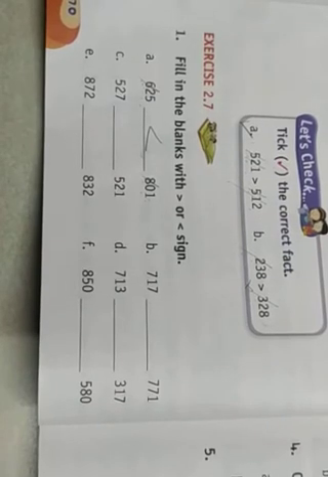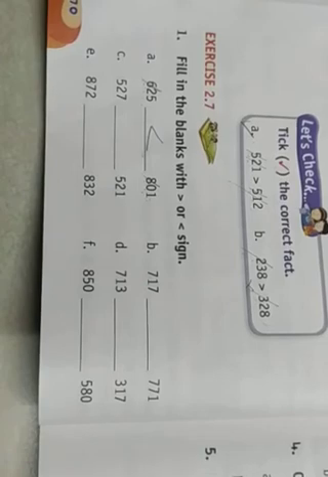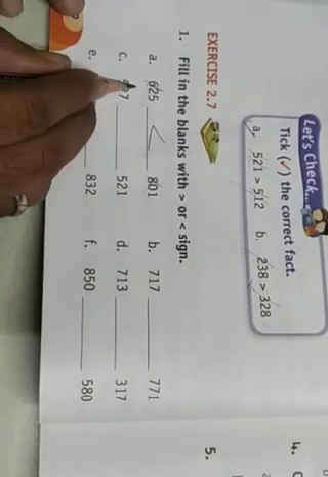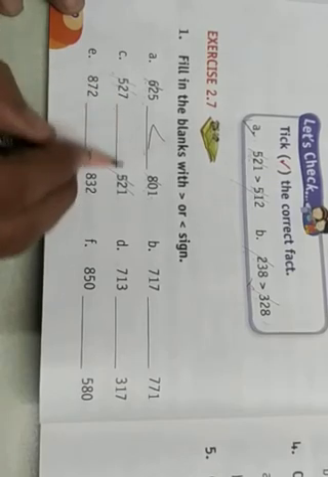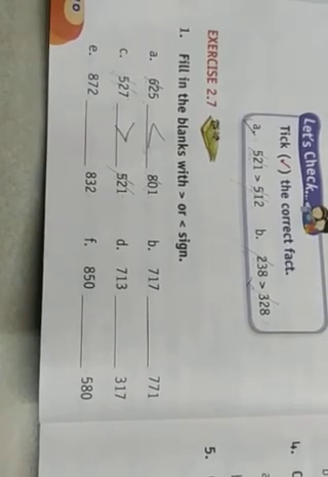This is the lesser sign. As we learned in the previous grade, the crocodile is going to eat more numbers. So here there are more numbers, so the crocodile opened its mouth this side. That's it. Okay. Now 527 and 521. It is the same in the hundreds place, same in the tens place, and it is more on the ones place. So 527 is greater than 521.